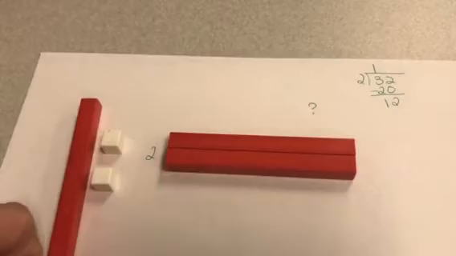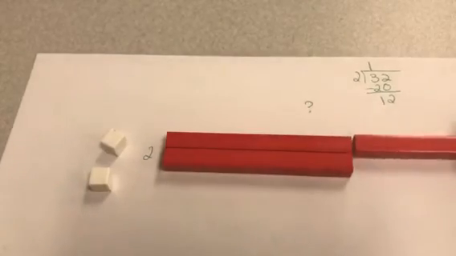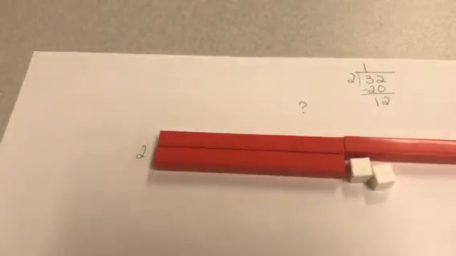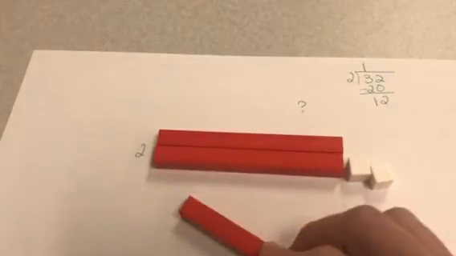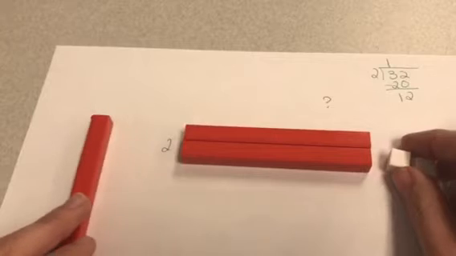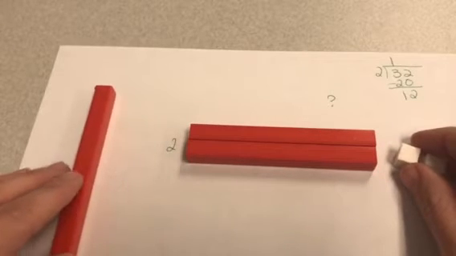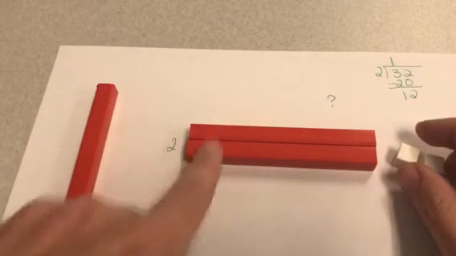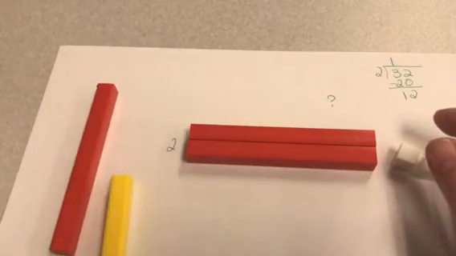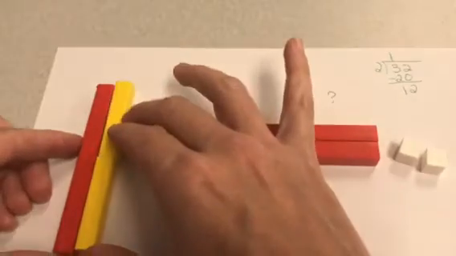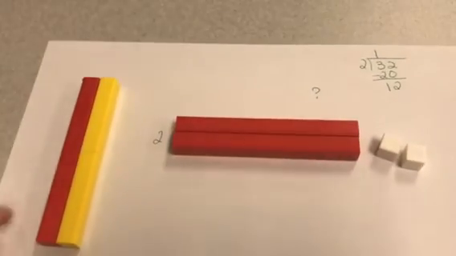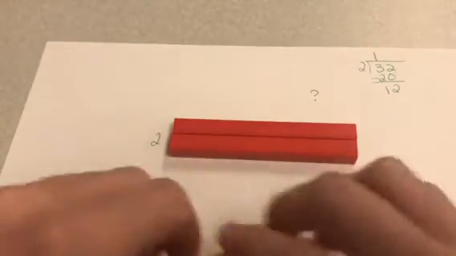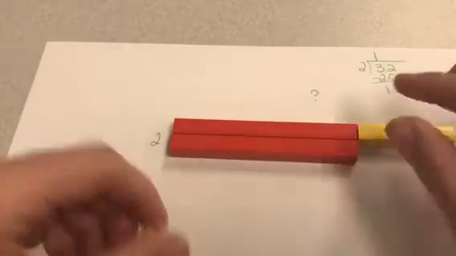Now, I cannot take this and just stick it next to the first one and add the ones in, because that doesn't make a full rectangle. So I'm going to have to take this 10 and trade it out. So I think, what can I trade this out for? What equals the same amount, but it's in 2 pieces? Well, I know that 5 plus 5, or 5 times 2, equals 10.